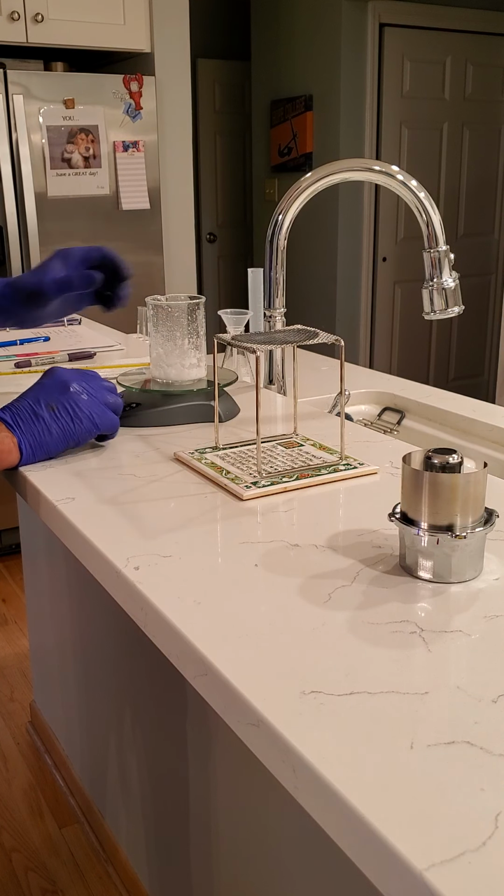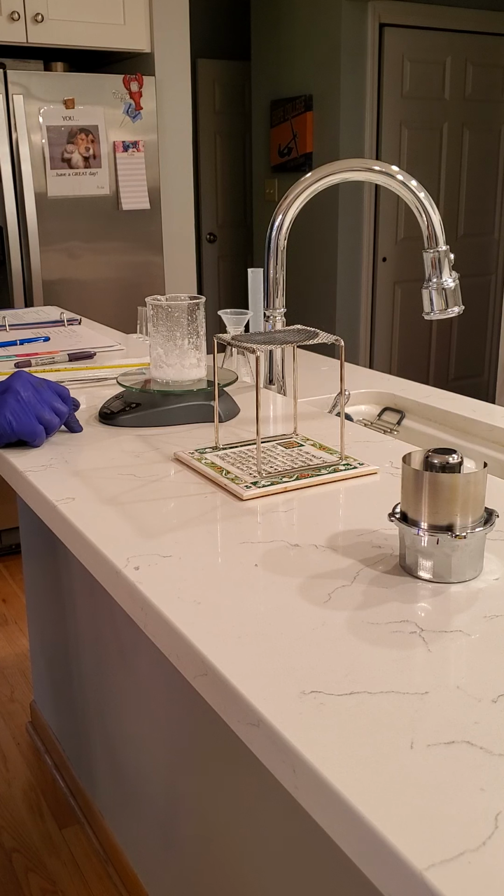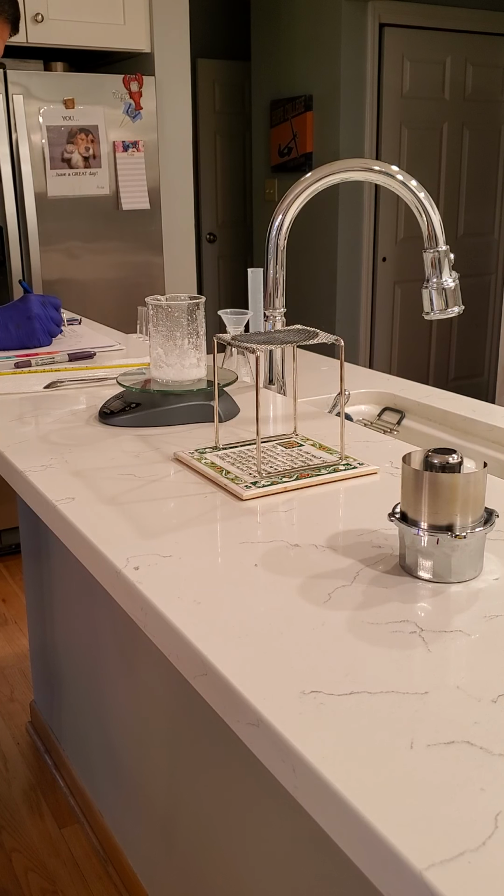And we have for our beaker plus salt, our solute, 131 grams, which makes sense since our beaker plus the solution was 161 grams.